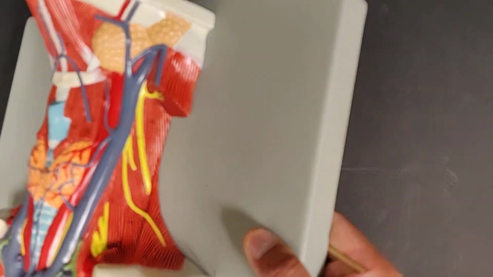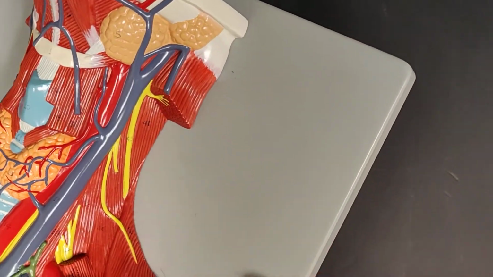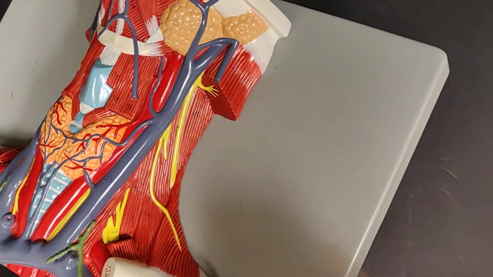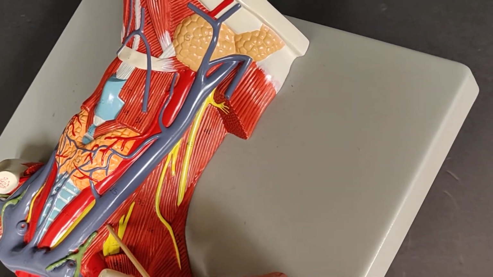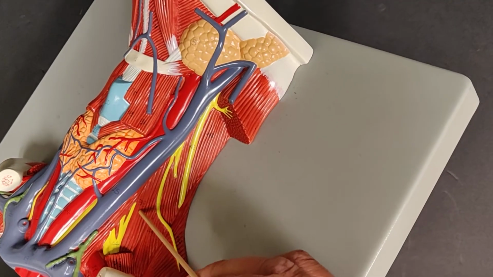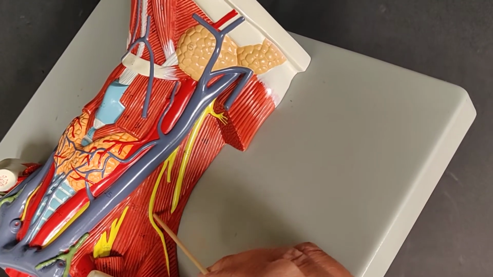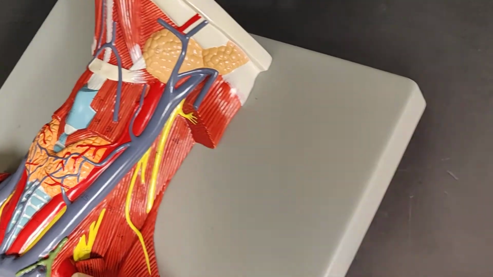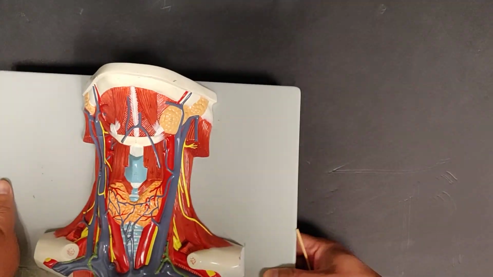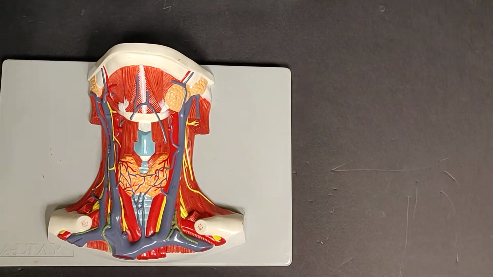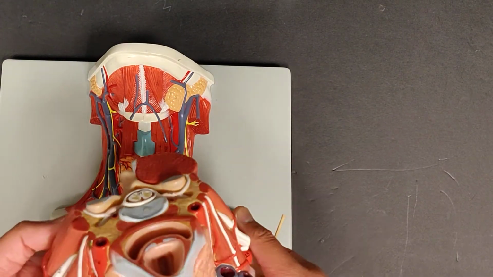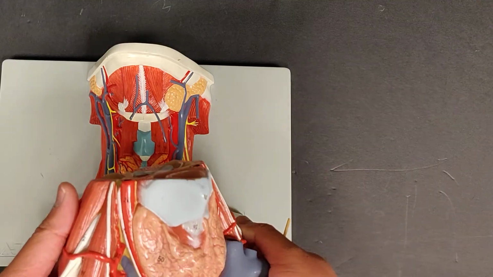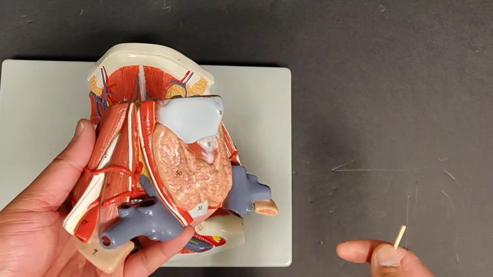So you can see it on this side as well, although you can't really see the phrenic nerve that well, but you can see the subclavian artery, you can see the brachial plexus, meaning that this would be the anterior scalene, this would be the middle scalene, and then this would be the posterior scalene. Now, you have different models that will allow you to look at this as well. So it's not always going to be the same, but at the very least, you should be able to find a lot of the same landmarks.